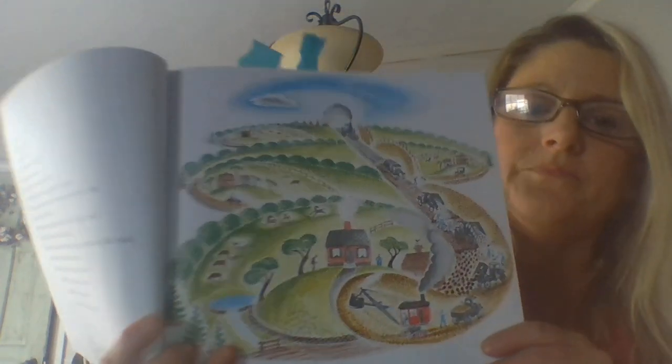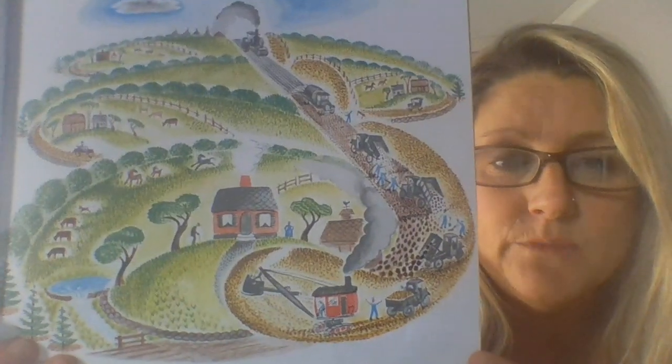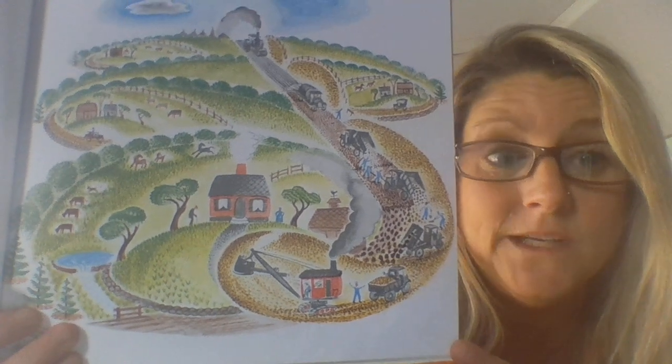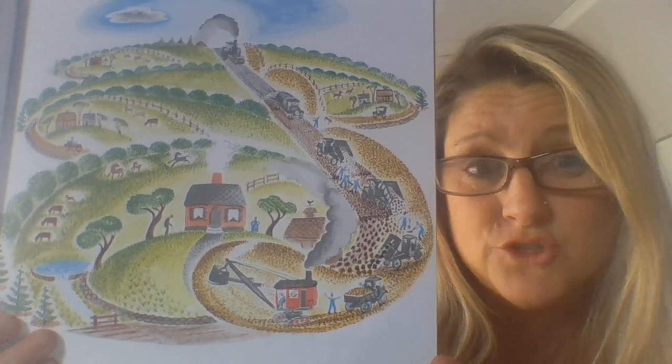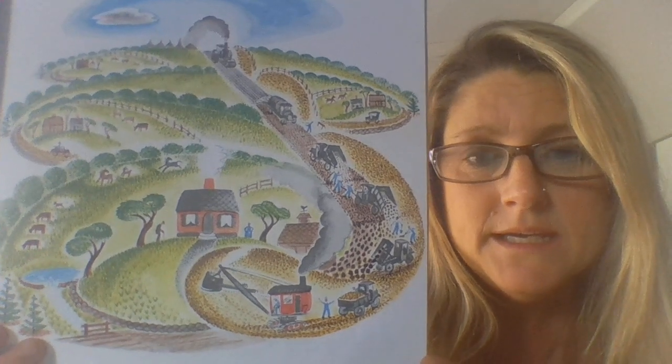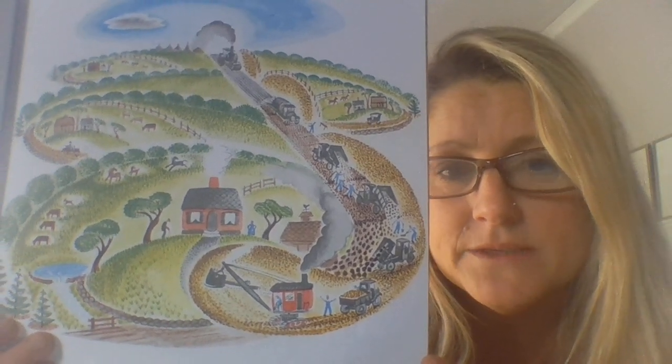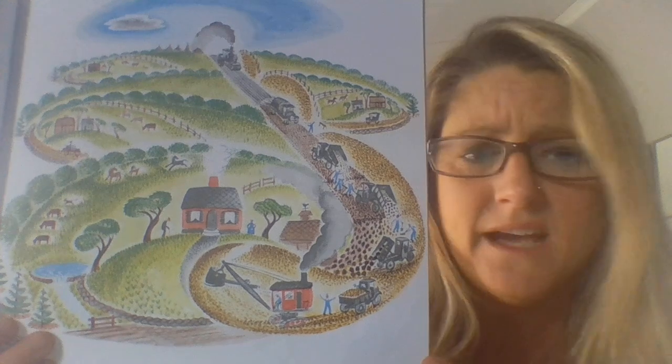So when I turn the pages and I turn to this page right here, let's just look at it and see what you think. How's she feeling? Well, I notice she's still in the country. And I notice there's still a bunch of trees, not a lot of houses yet.